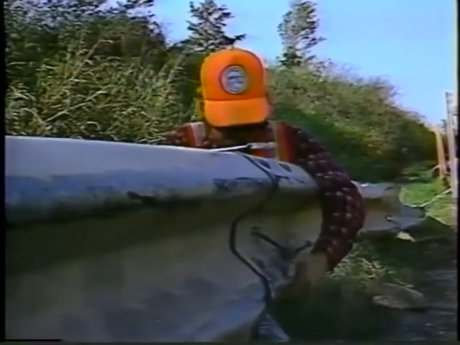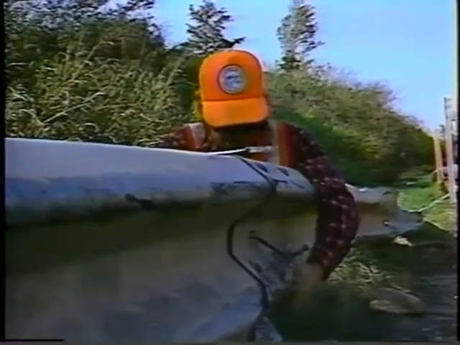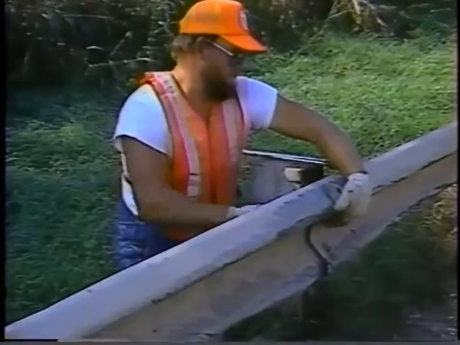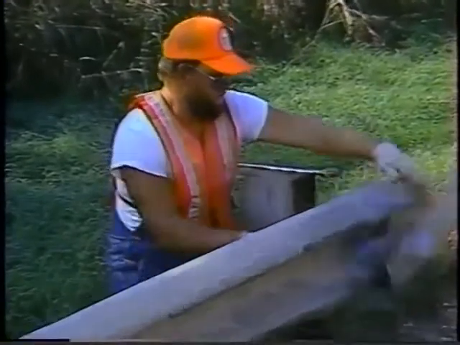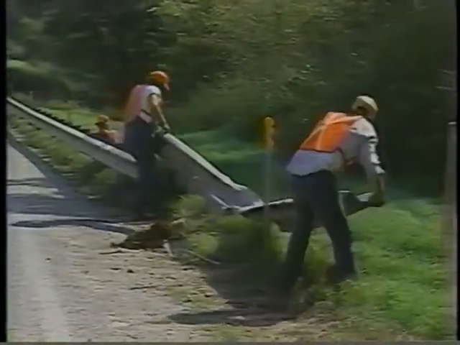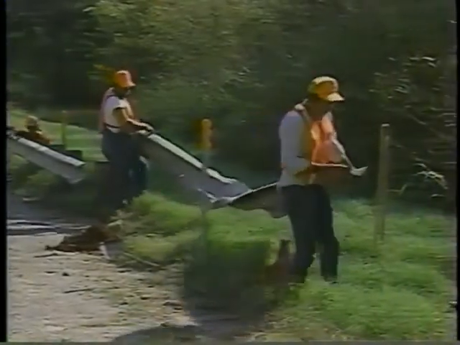Care must be used at this point. Kinked or bent guardrail must be cautiously removed. Railing that is distorted with bows or kinks can build up a lot of internal tension. When the railing is pulled free, it can spring back and injure someone. When all of the guardrail has been taken from the posts, it's set aside until cleanup.